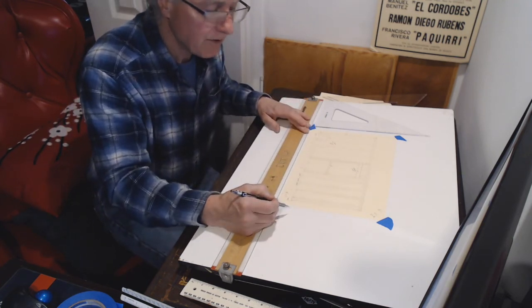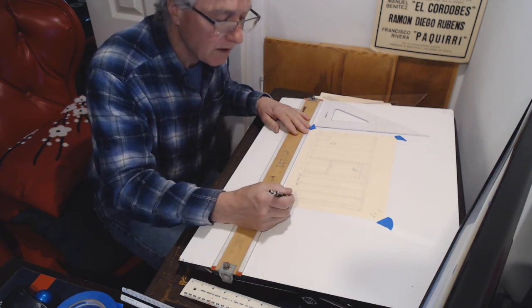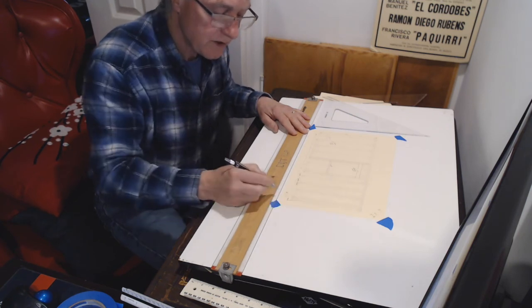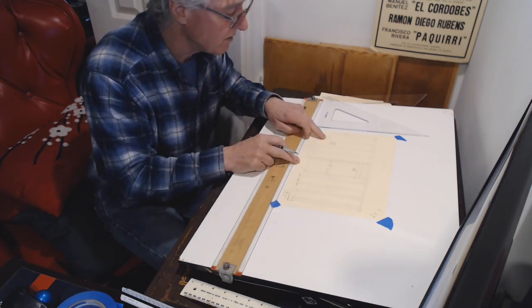Where else did I miss? Did I miss anything else? I don't think this is a good start. All right, so remember, write your scale down. 16 on centers, which I know.